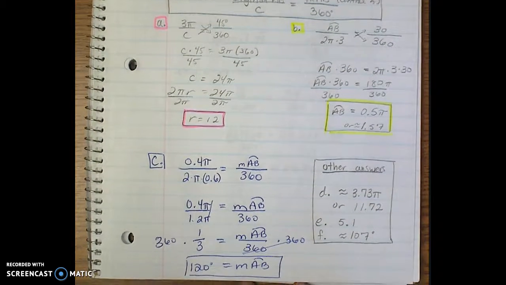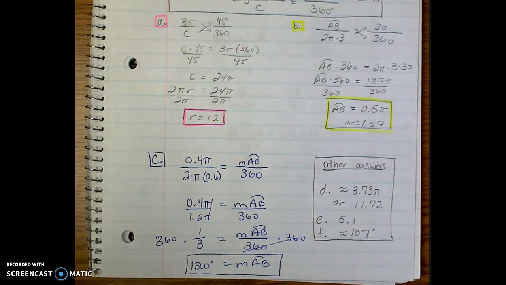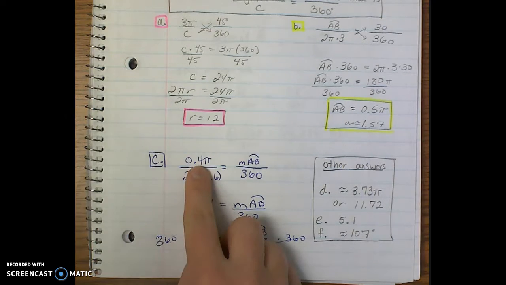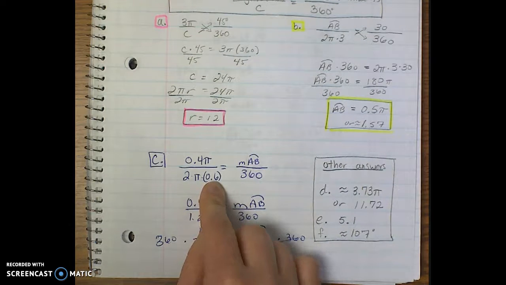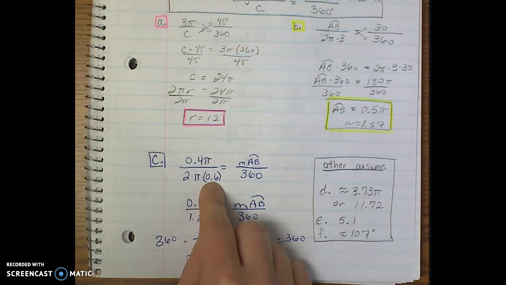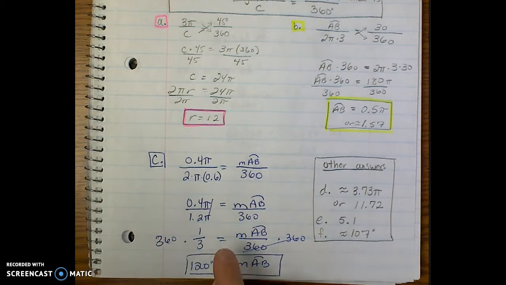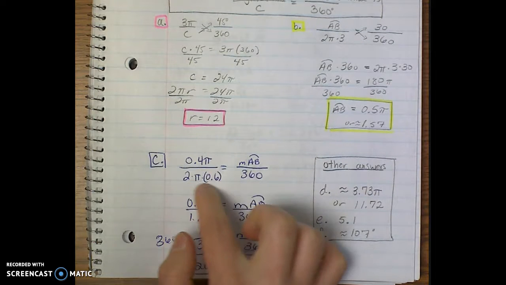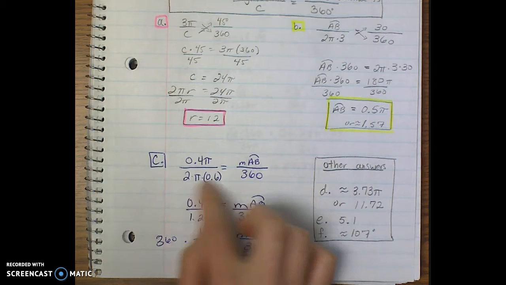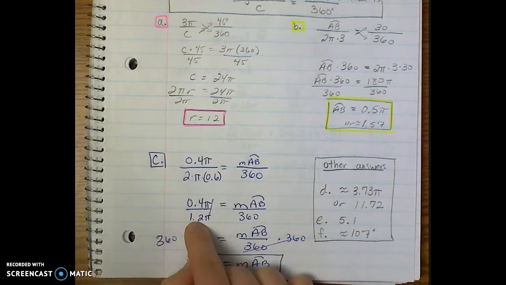Okay? Part C is asking us to find the measure of the central angle. So in our chart, the arc length was given to us as 0.4 pi, and also the radius was given to us just like the last example. So I can plug that into our circumference formula, 2 pi times radius, and then we can start to simplify. Before doing my cross products, I decided to simplify the left-hand side because there's a lot going on here. So 2 times 0.6 gives me 1.2.